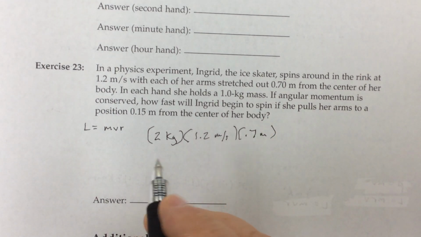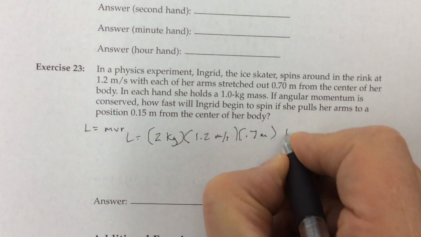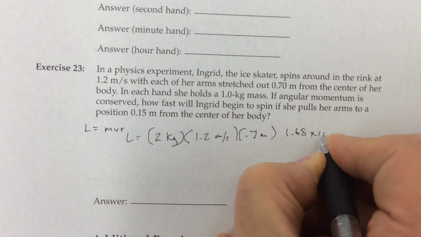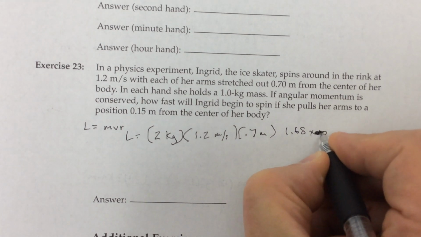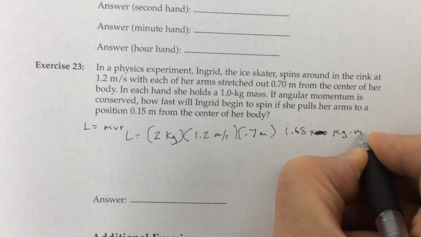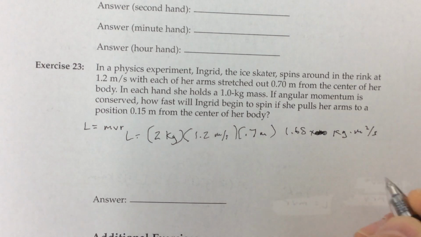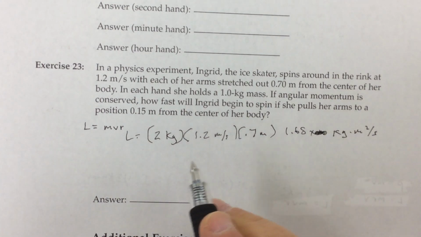So let's first of all find out what L is. L is going to be 1.68 times 1, so 1.68 kilograms times meters squared over seconds, so that's L. And now she wants to know how fast she'll move.